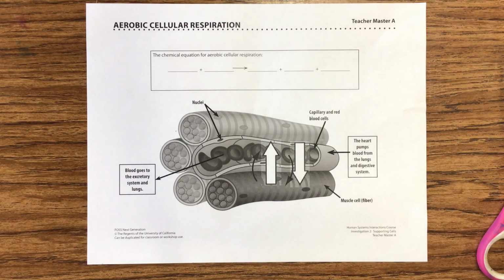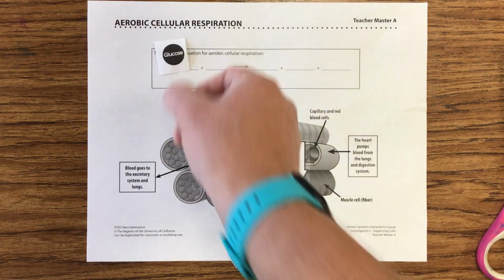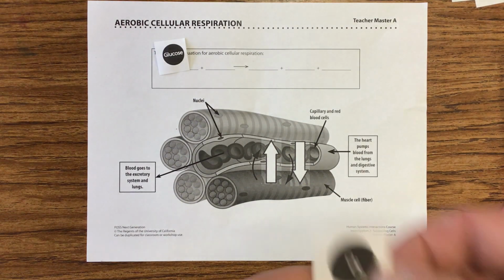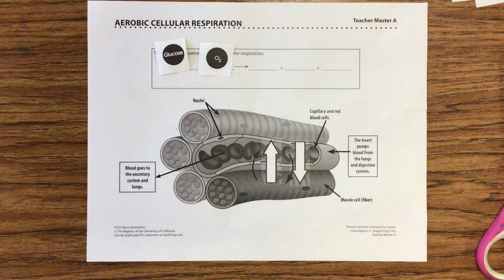The things that go into our animation, right, are glucose. That's the food, the simple sugar that comes from your digestive system. We're also going to need oxygen from the lungs, okay?